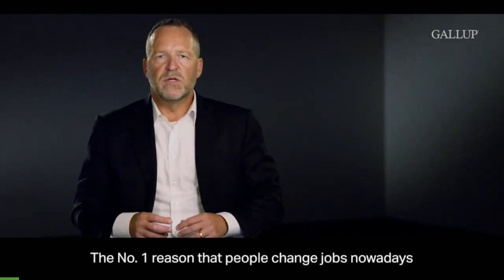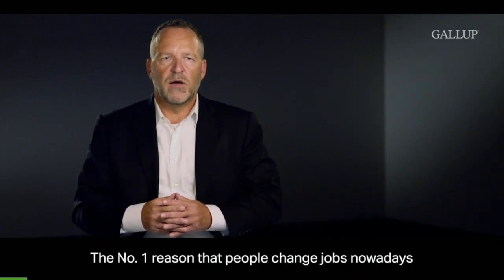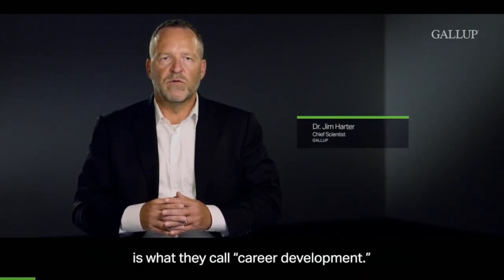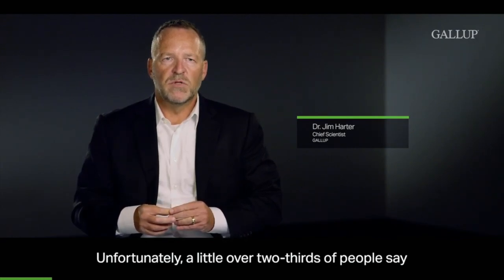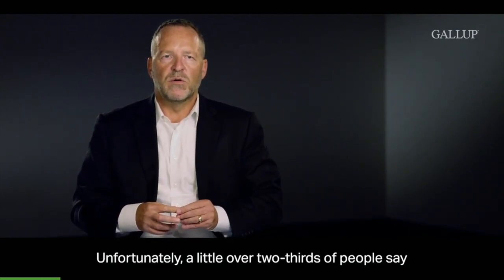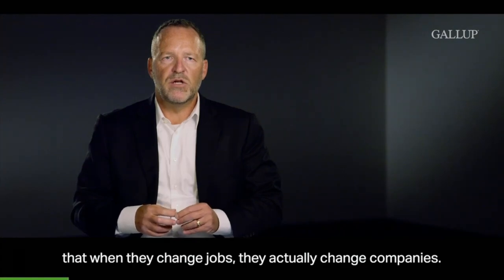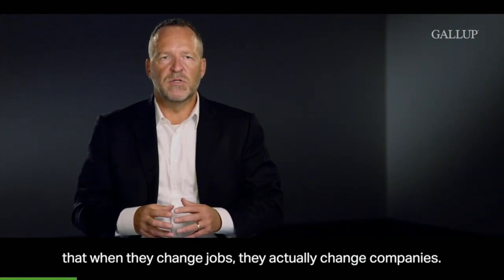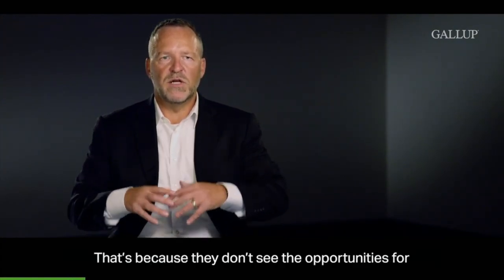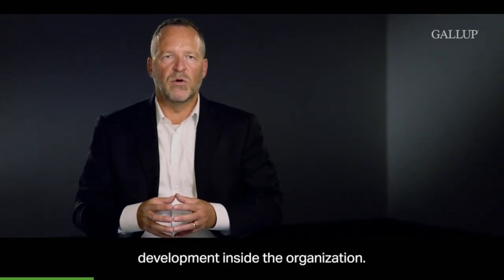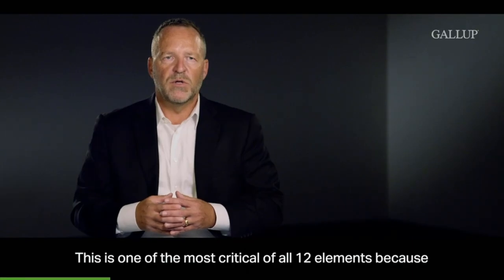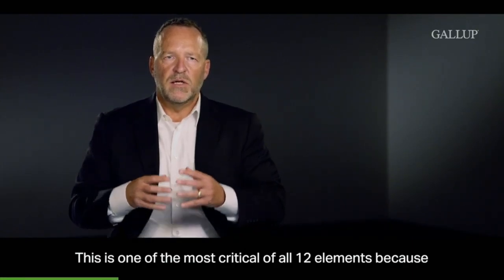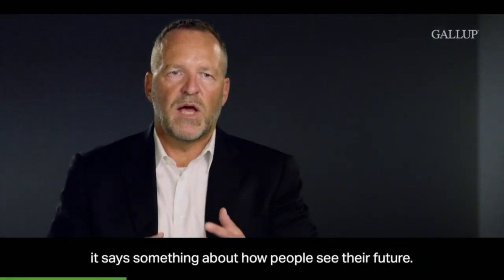The number one reason that people change jobs nowadays is what they call career development. Unfortunately, almost all people, a little over 2/3 of people, say that when they change jobs, they actually change companies. And that's because they don't see the opportunities for development inside the organization. This is one of the most critical of all 12 elements because it says something about how people see their future.